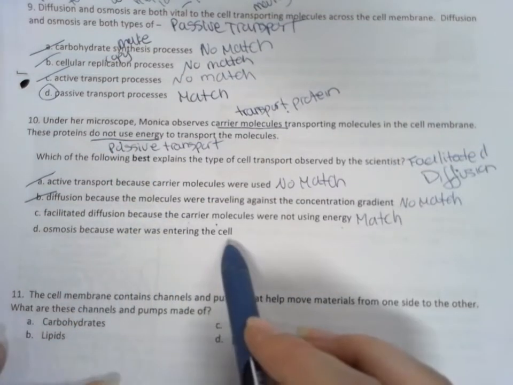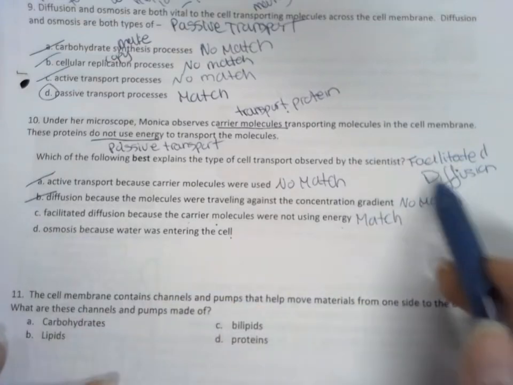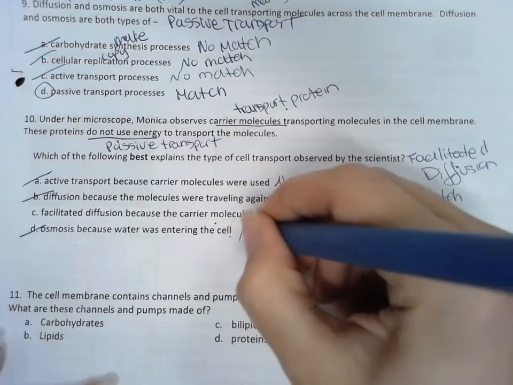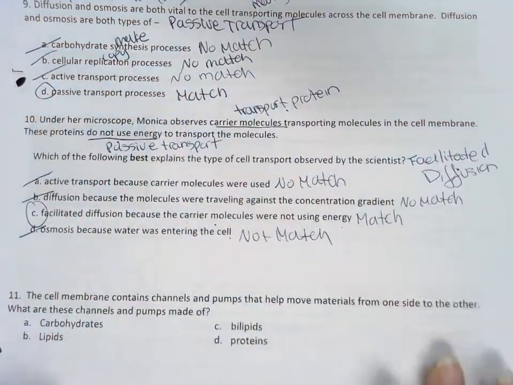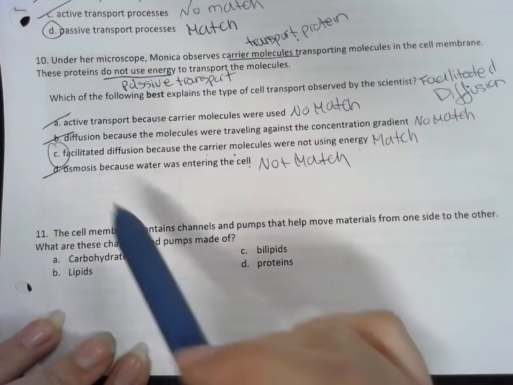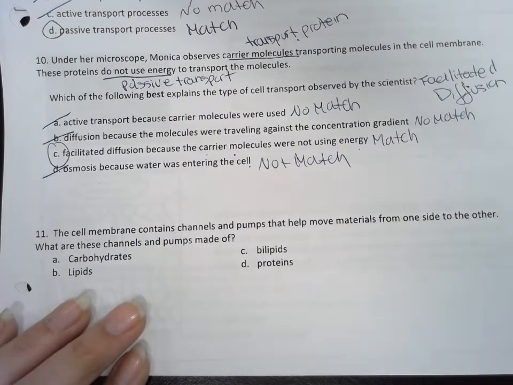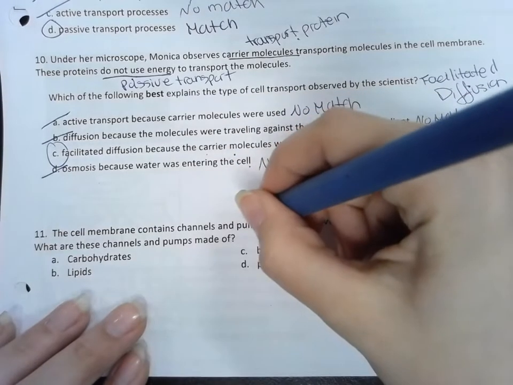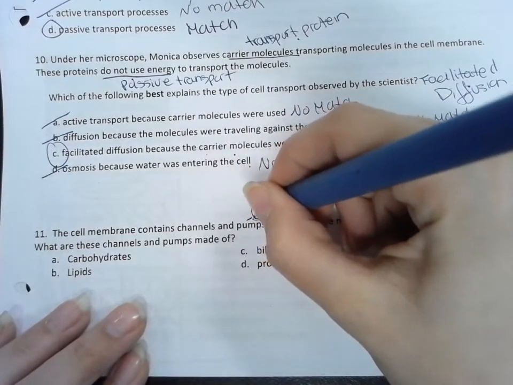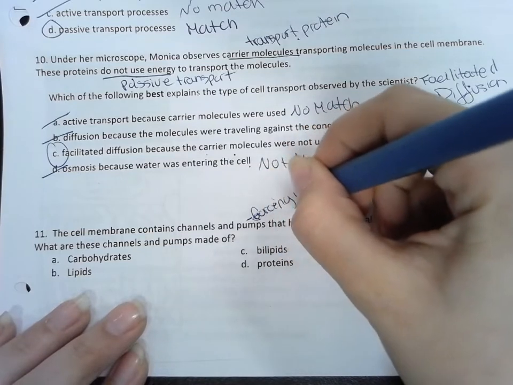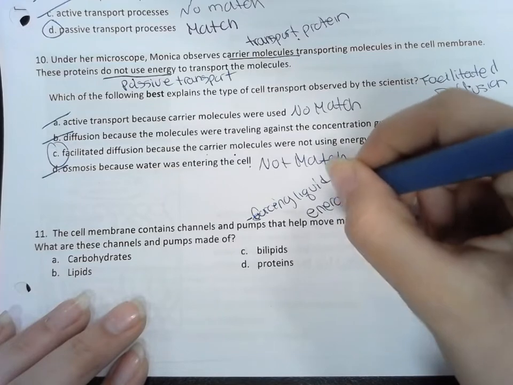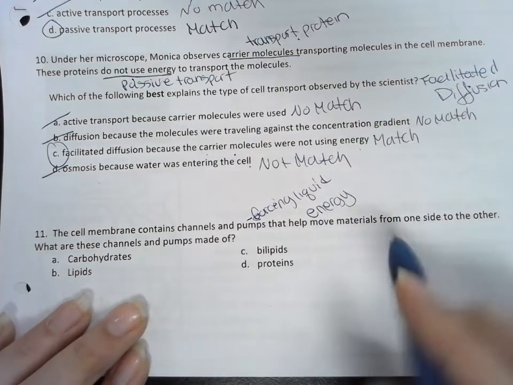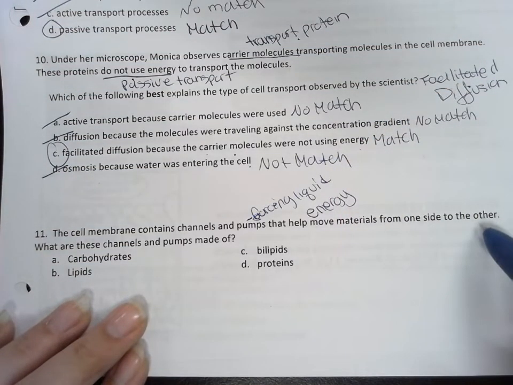Osmosis because water was entering the cell. Osmosis is not facilitated diffusion. That does not match. C is my answer. Number 11. The cell membrane contains channels and pumps. Remember, pumps, think forcing liquid. And this requires energy that helps move materials from one side to the other.